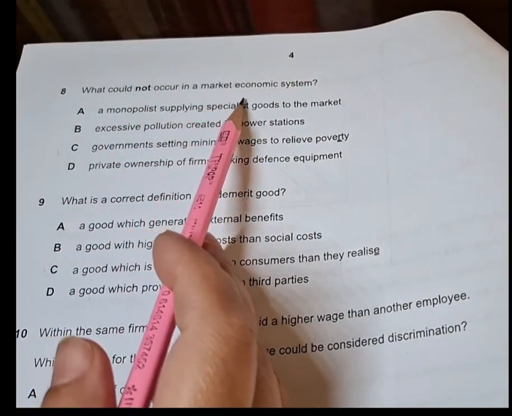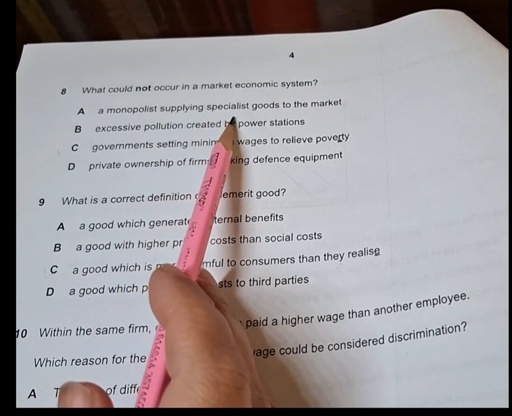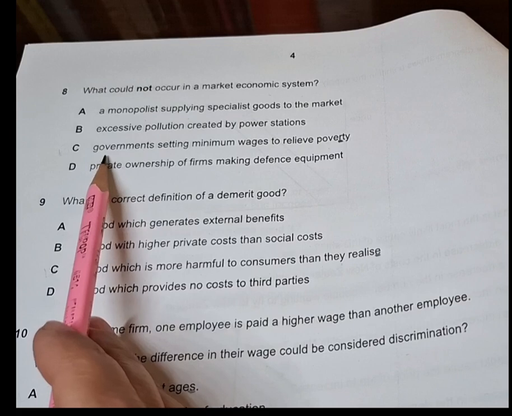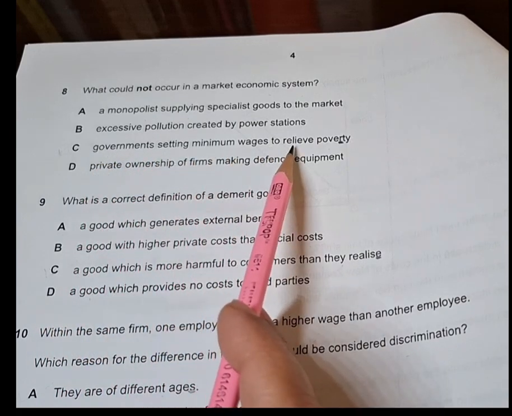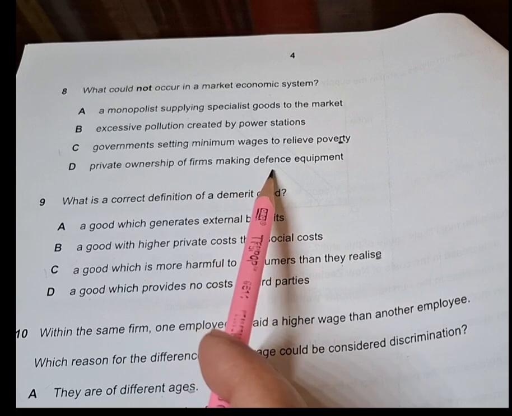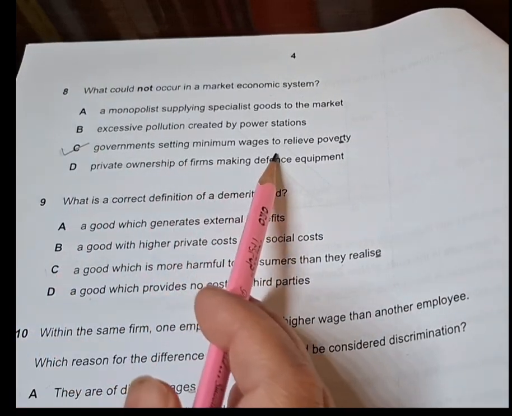What could not occur in a market economic system? A. A monopolist supplying specialist goods to the market. B. Excessive pollution created by the power station. C. Government setting minimum wages to relieve poverty. D. Private ownership of firms making defense equipment. Correct answer is C. Government setting minimum wages to relieve poverty.